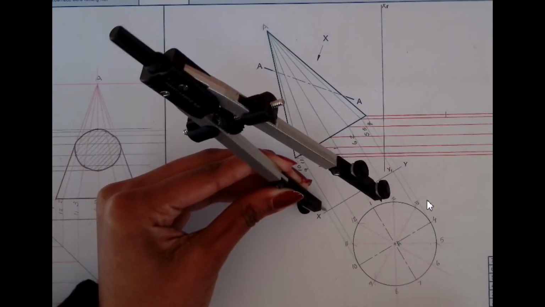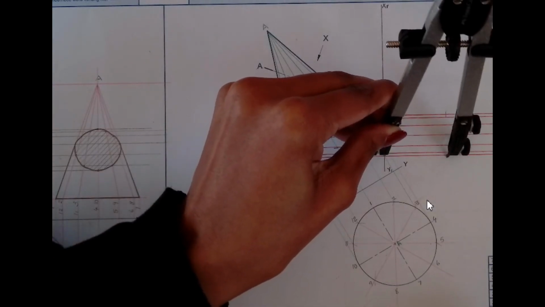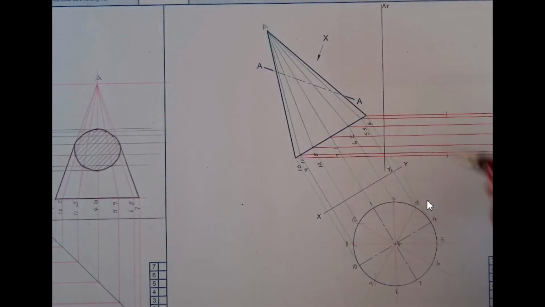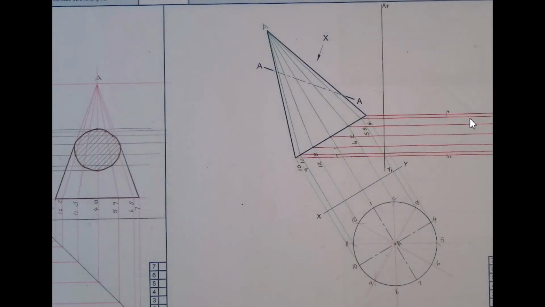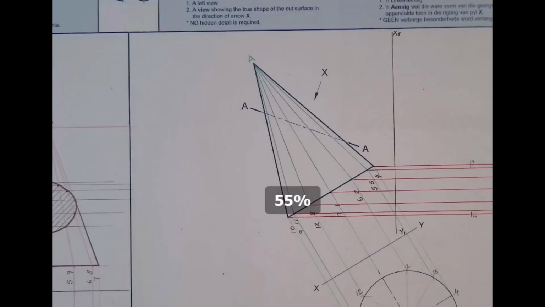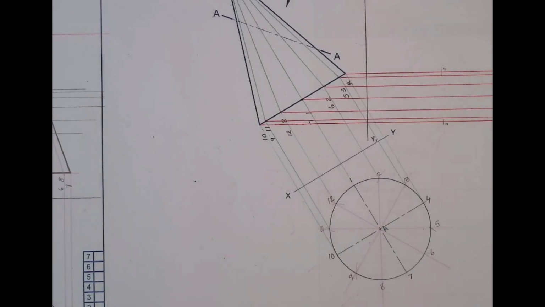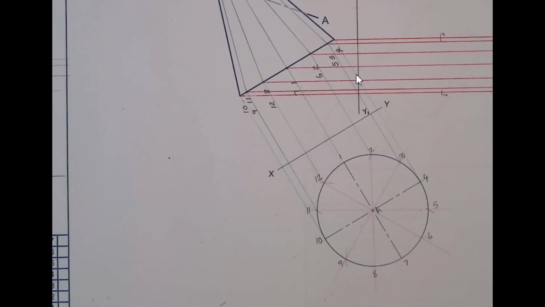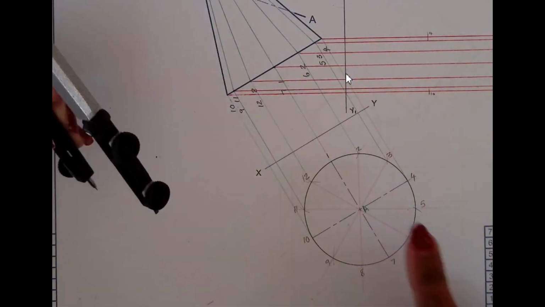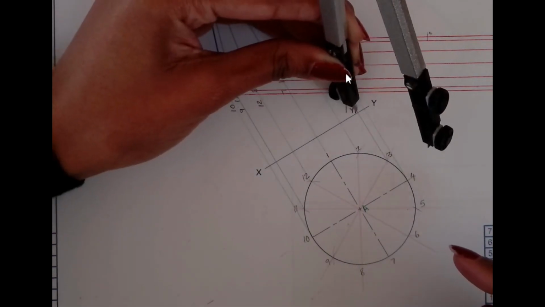But while we are still at it, we can see that 4 and 10 once again have the same distance. 10 is also our furthest point, so we're going to mark it there. So there we have 4, here we have 10, like that. Just zooming in a little so that we focus only on the part that we are doing.